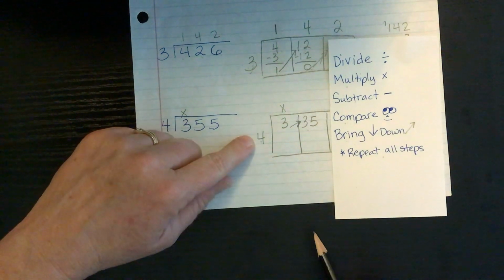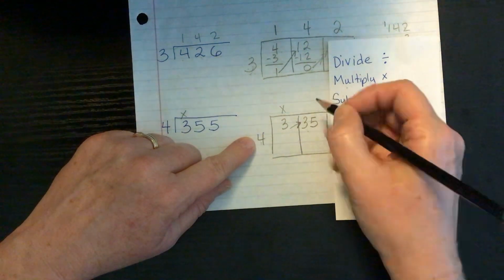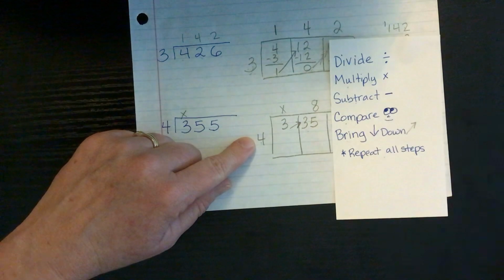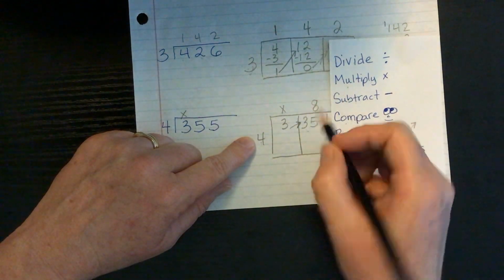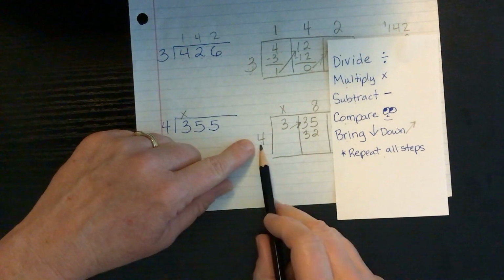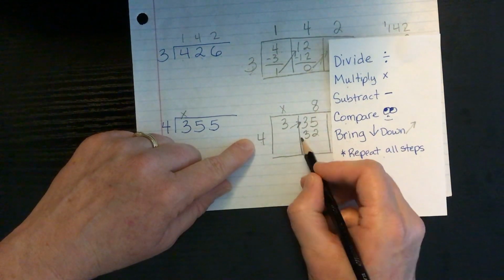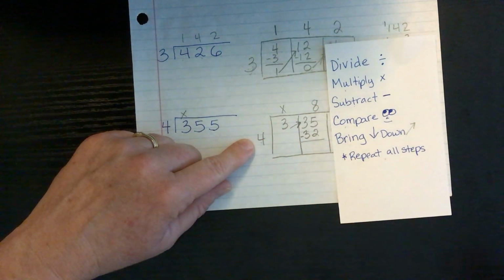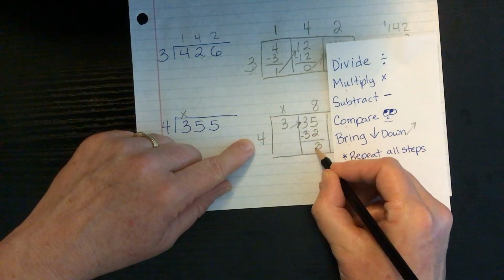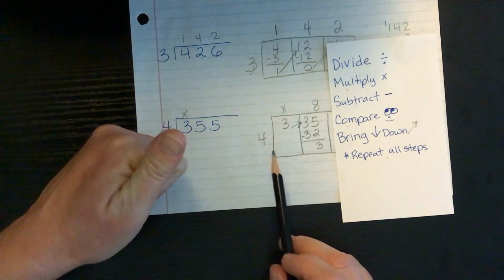I went 4 times 9 and discovered that's 36, but guess what? That's too big, so it has to be 4 times 8, because 4 times 8 is 32, and that was as close as I could get. 4 divided into 35 is 8, because 8 times 4 is 32. That was as close, but I have some left over. I have 3 left over. I'm going to compare. It's less than my divisor, so I'm okay.